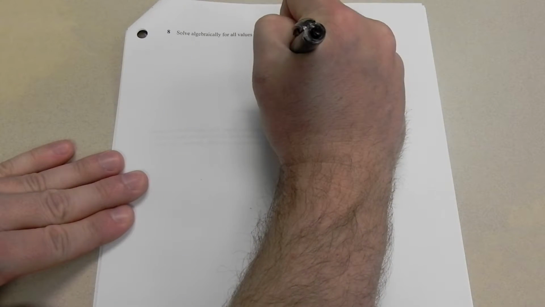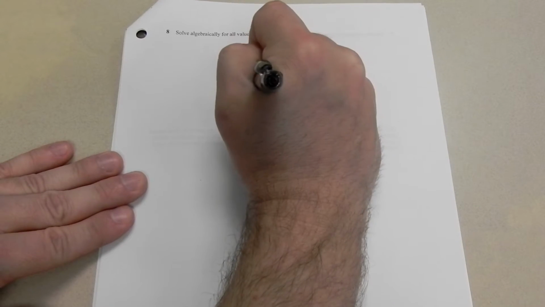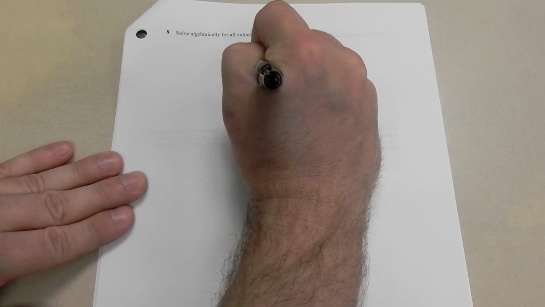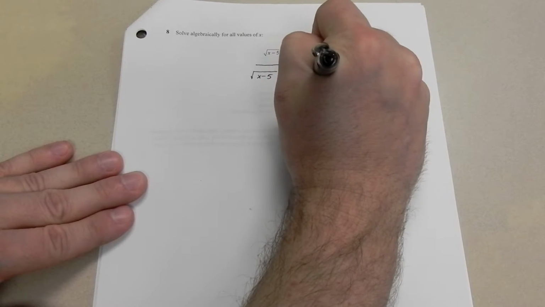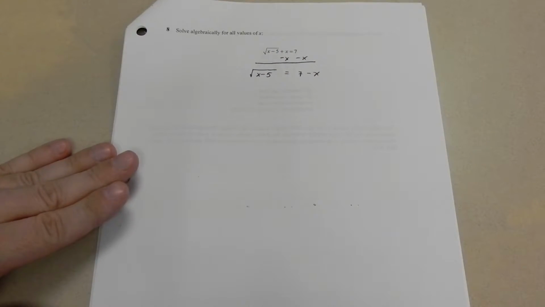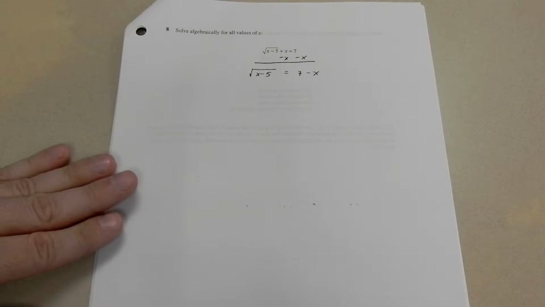Number 8. Solve algebraically for all values of x. I have a radical equation. Immediately I recognize that my radical is not isolated. I need to do that. I need to subtract x from each side. Square root of x minus 5 equals, and I'm going to write this as 7 minus x. My radical is isolated.